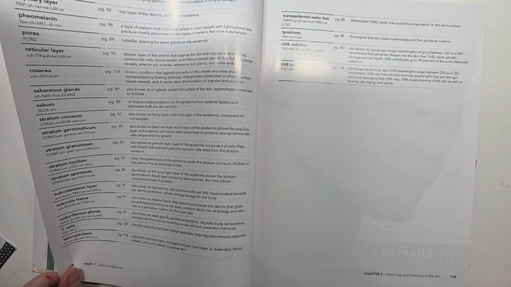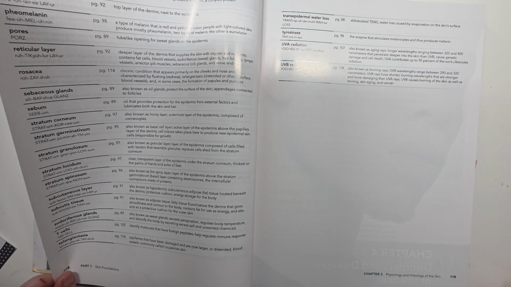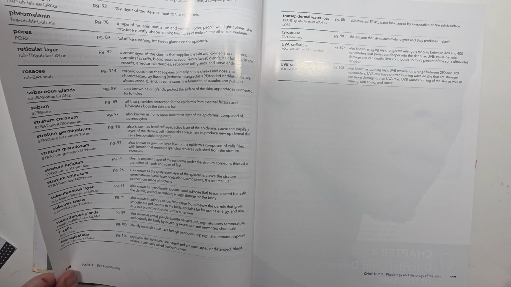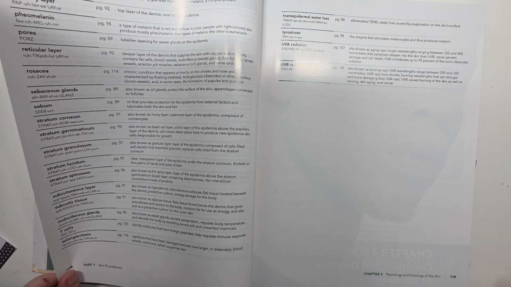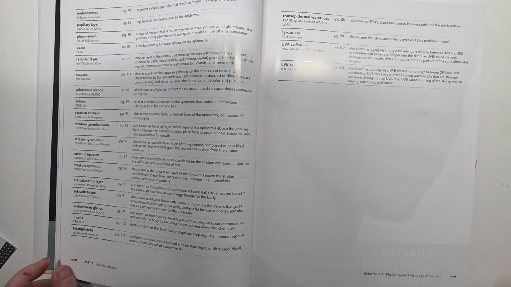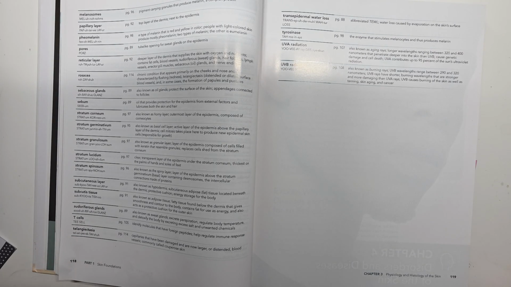UVB radiation, also known as burning rays, UVB wavelength ranges between 290 and 320 nanometers. UVB rays have shorter burning wavelengths that are stronger and more damaging than UVA rays. UVB causes burning of the skin, as well as tanning, skin aging, and cancer.